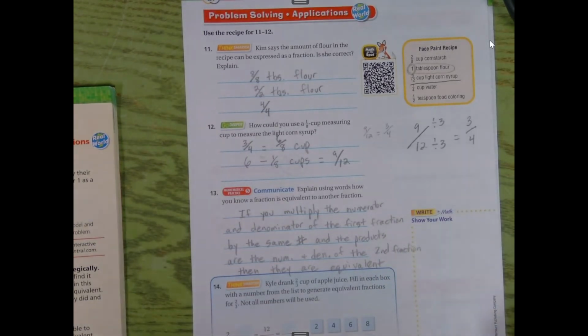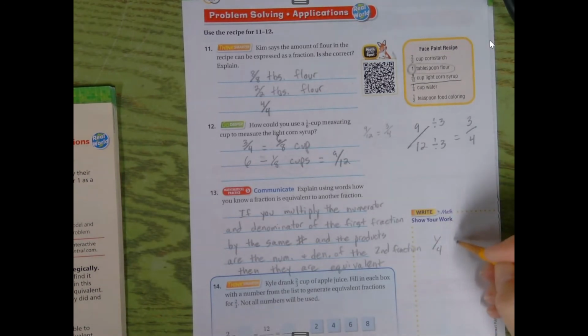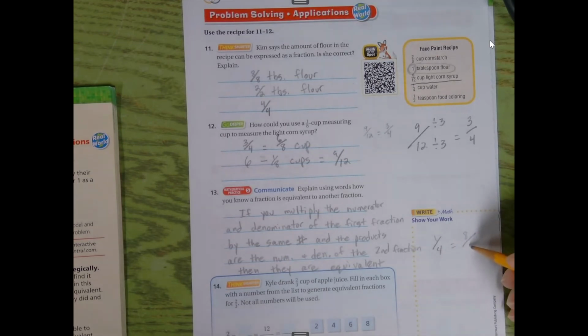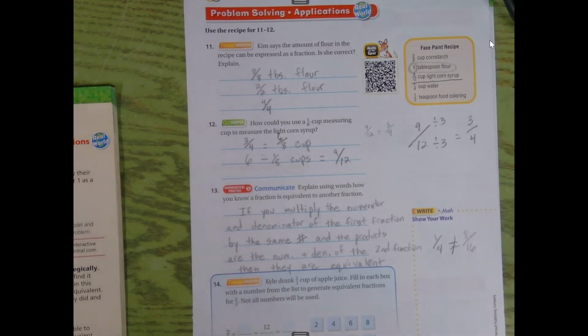That takes a lot of time. I'm just going to show you that. 1/4. Let's see if it's equal to 8/16. Okay. 4 times 4 is 16. 1 times 4 is not 8. So these are not equivalent.